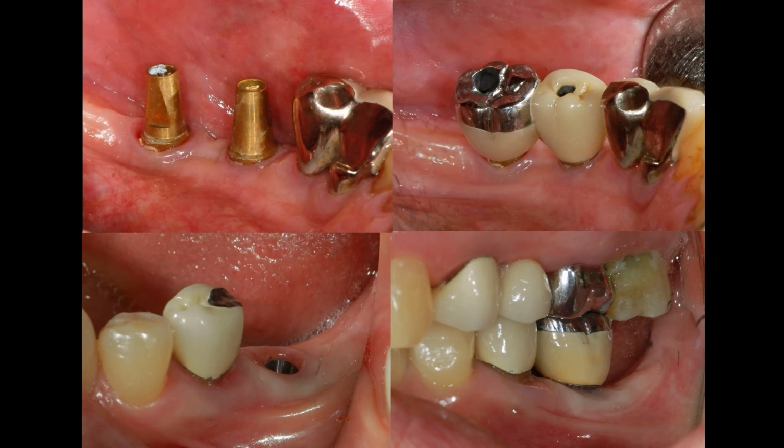In this case, because it is posterior area, you need to explain well to the patient, provide supragingival prosthesis, and form embrasure. This is the kind of prosthesis design where maintenance can be done and inflammation prevention can be done.